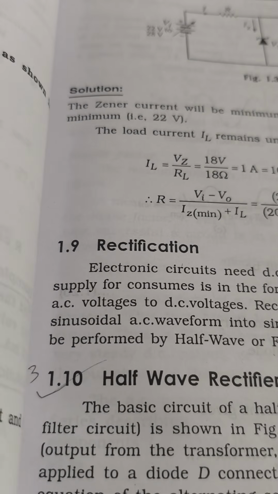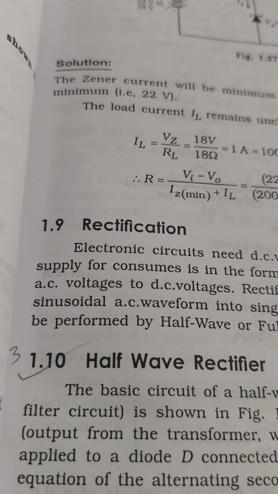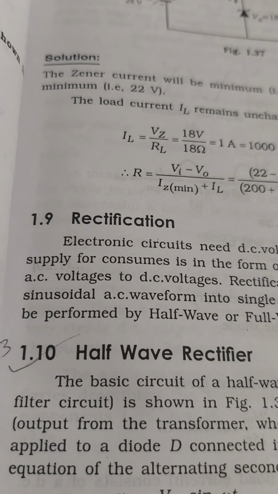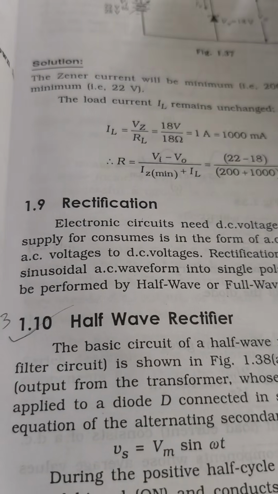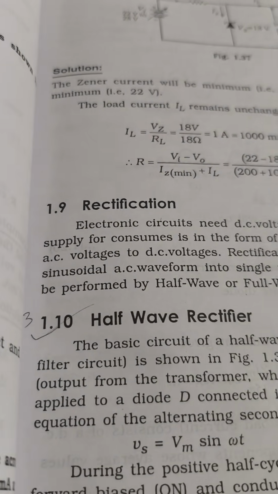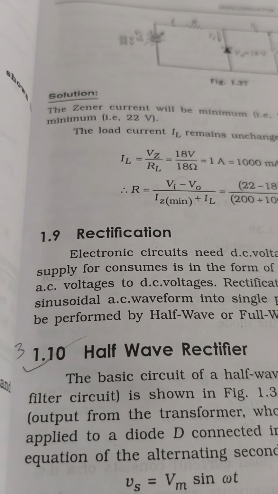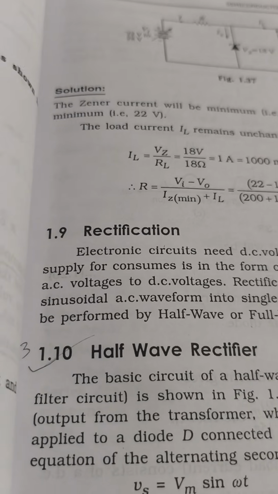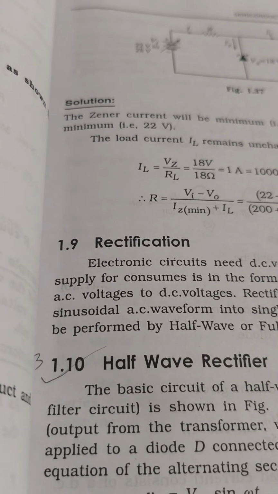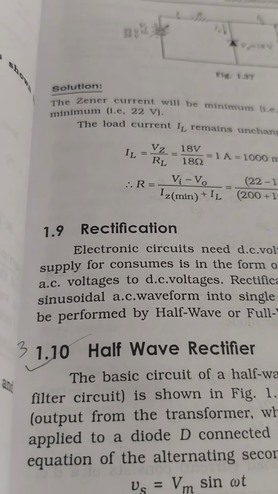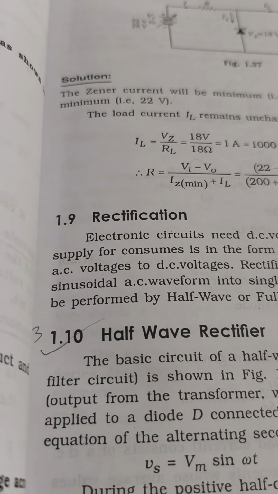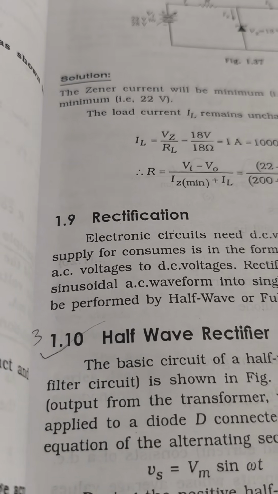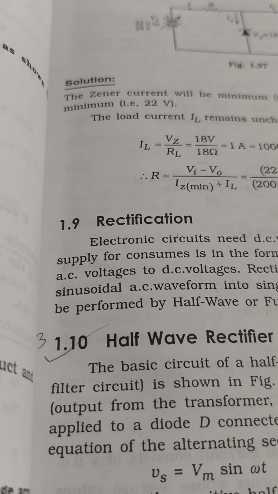A device which converts alternating current to direct current is called a rectifier. I already told you that it will not completely convert AC to DC, so many ripples will be there in the output of the rectifier. Using a filter and a regulator, we can remove the AC component which is there in the rectifier.